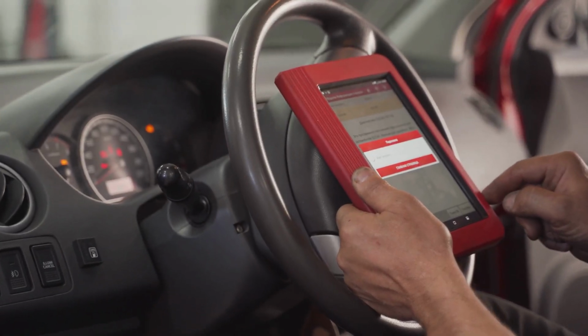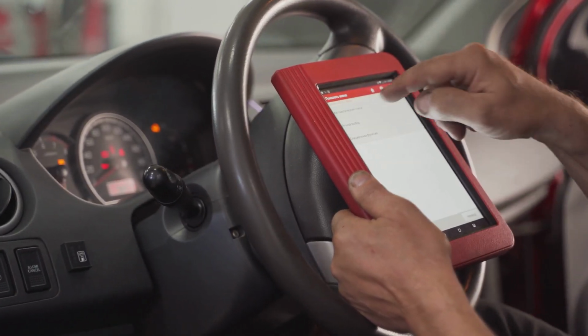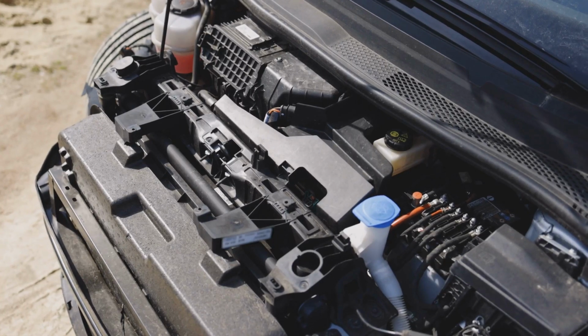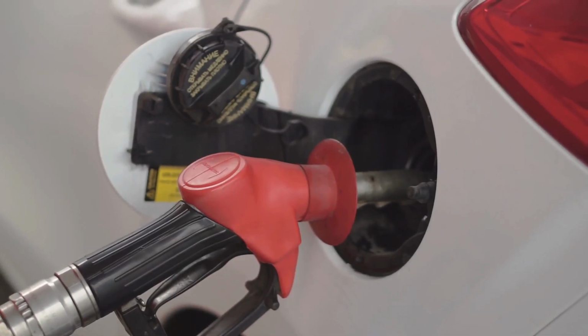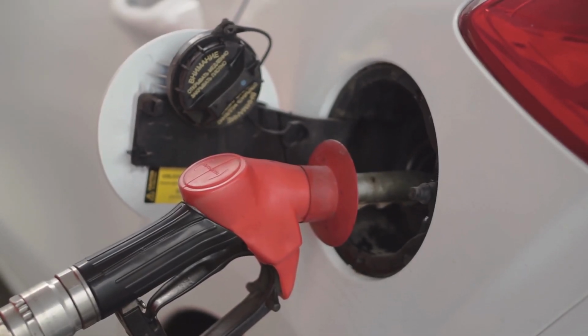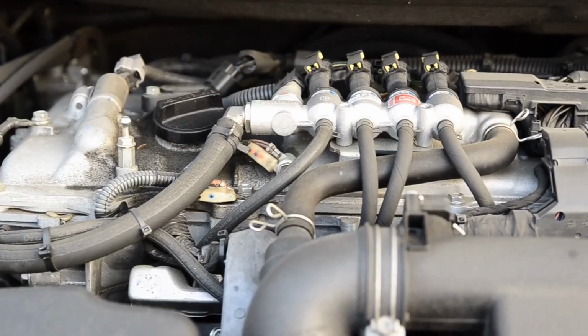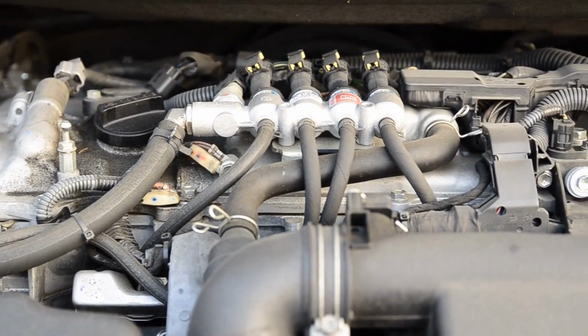The P0440 code indicates a general malfunction of the evaporative emission control system. What does this mean? The EVAP system is crucial for preventing gasoline vapors from escaping into the atmosphere. It captures, stores, and then sends them to the engine to be burned.